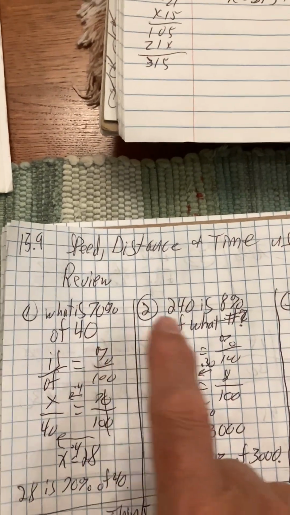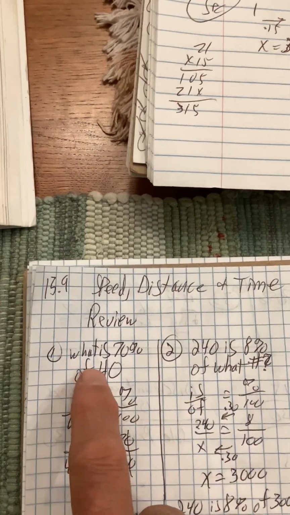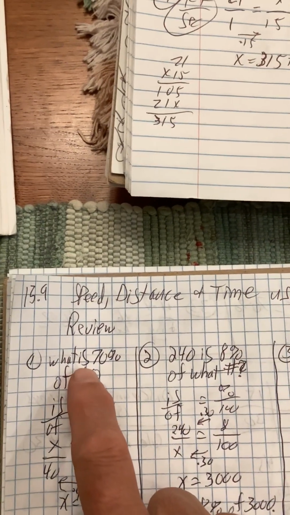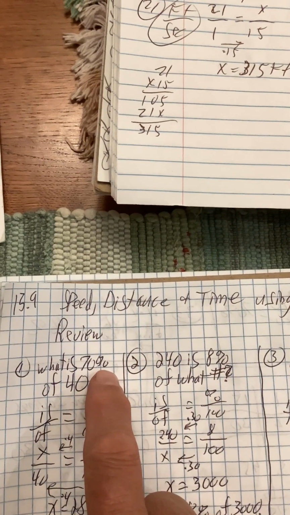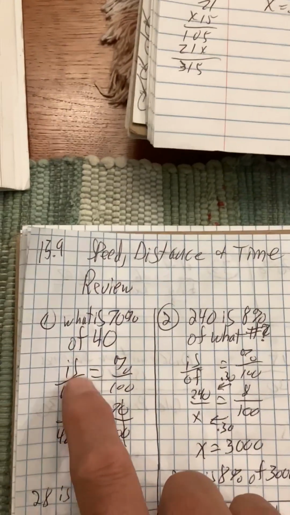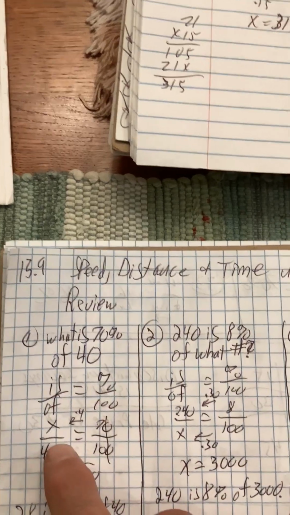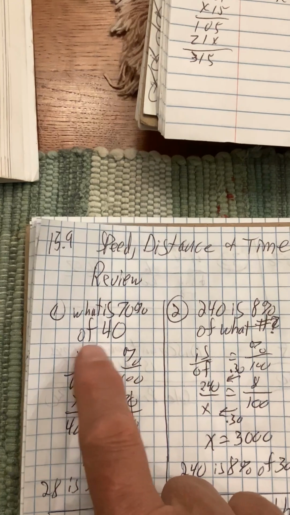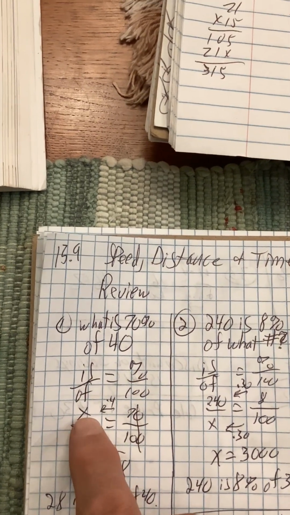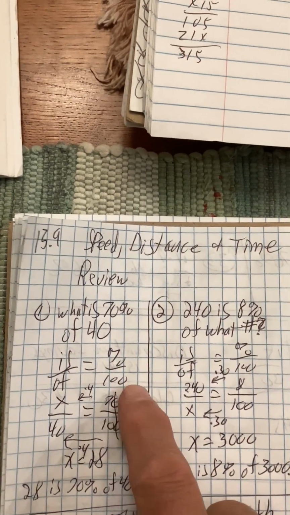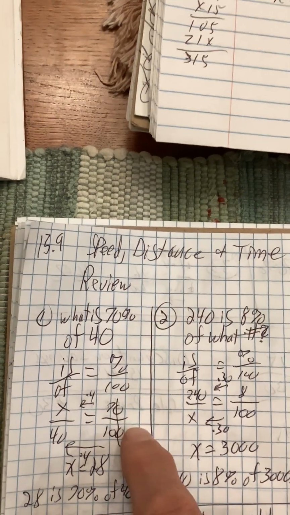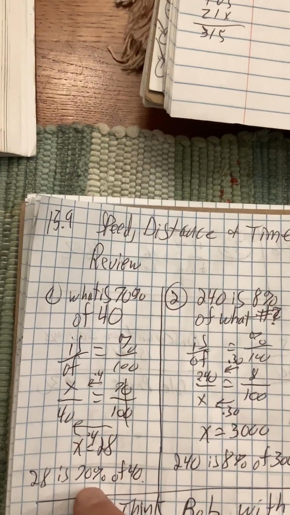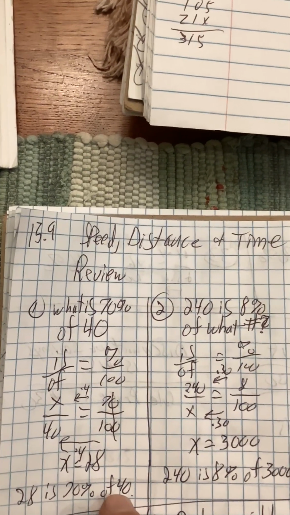So the three different kinds of percent problems: you're finding the is, or the of, or the percent. So what is 70% of 40? It's is over of equals percent over 100. The percent always goes over 100, so 70 goes over 100. The of is 40, and we don't know the is. One set of zeros, which is dividing both by 10, and that's just times 4, times 4. X is 28. 28 is 70% of 40.